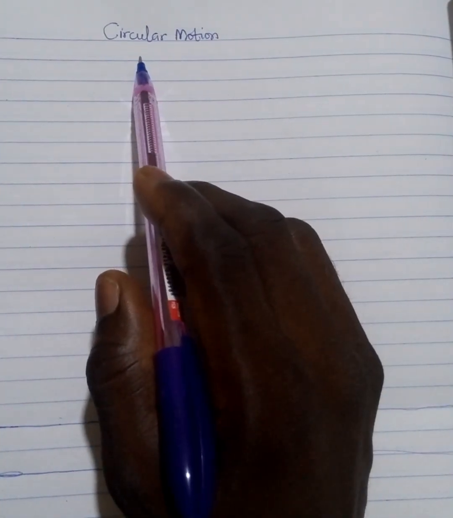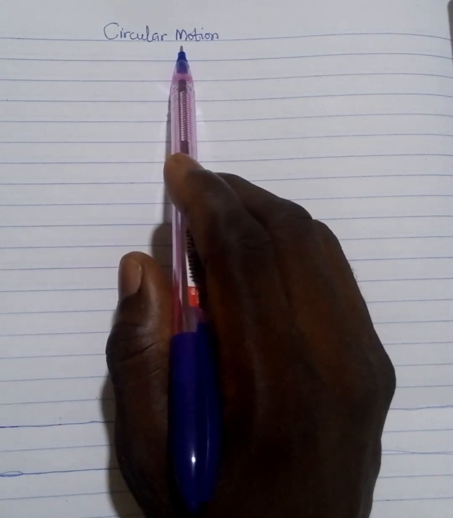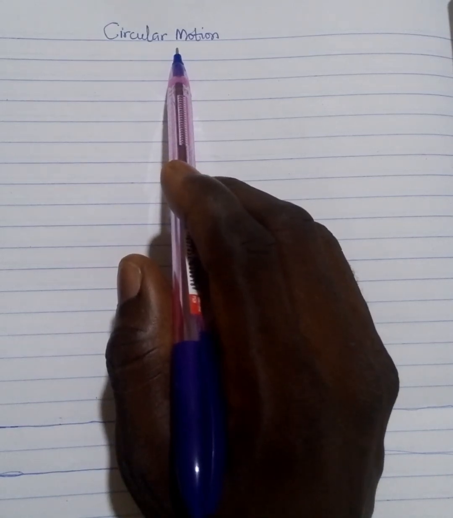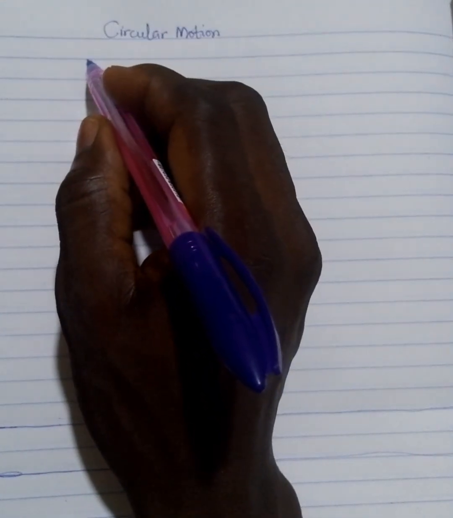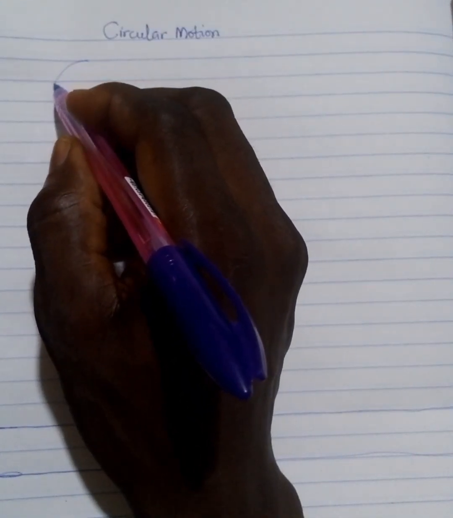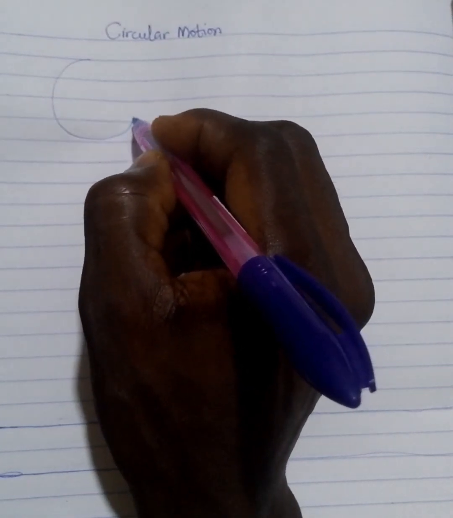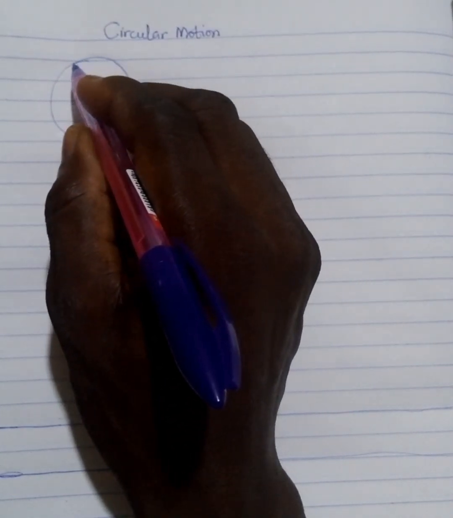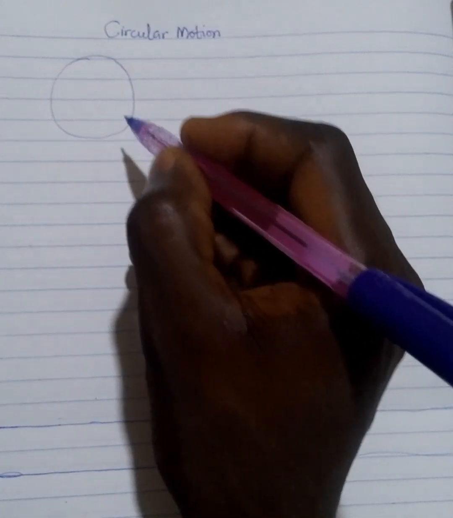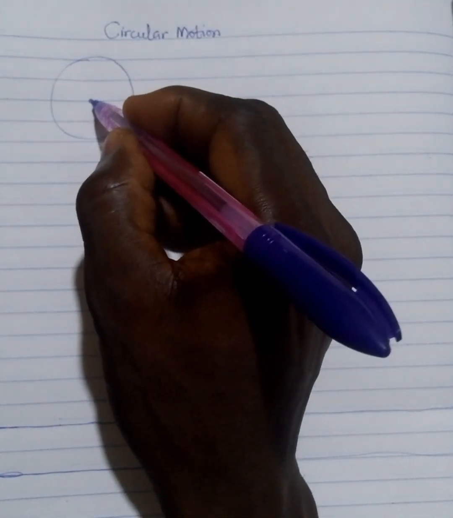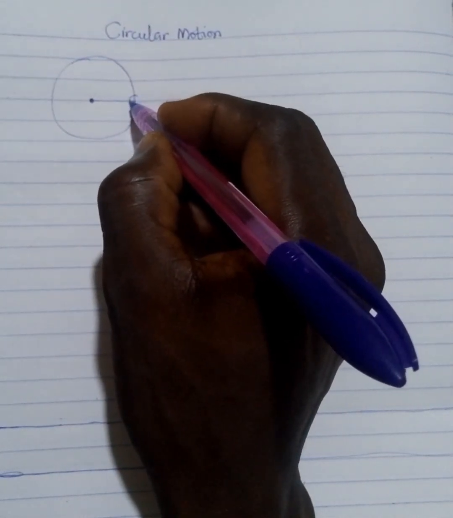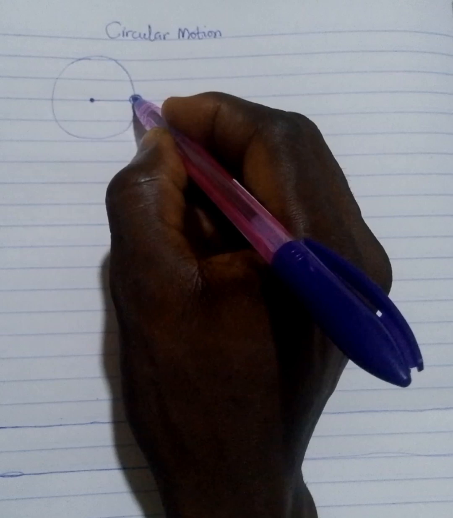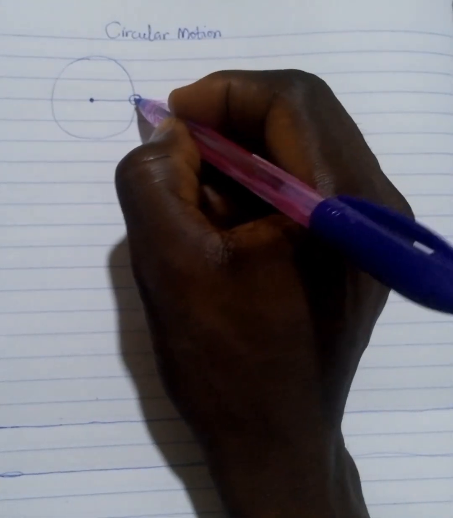Circular motion. For today, we are looking at circular motion. If I tie a rope to a stone and I whirl the rope along a circular path, such as this, this will be the length of the rope that I tied to the stone. This is the stone.